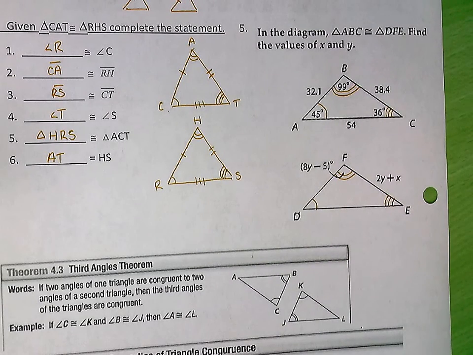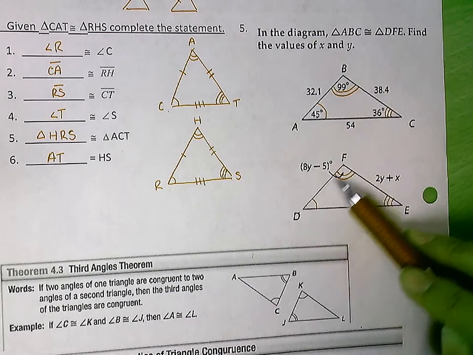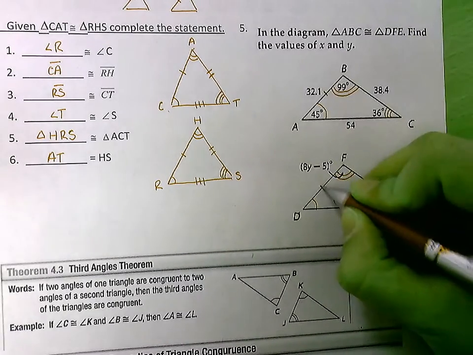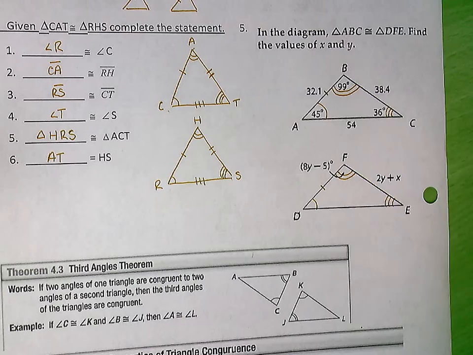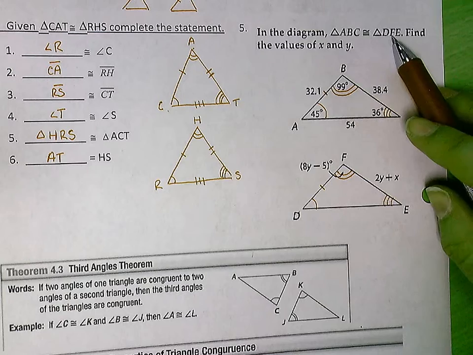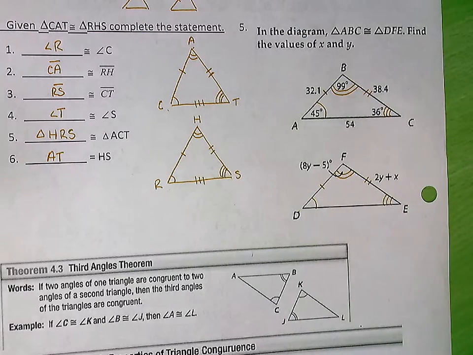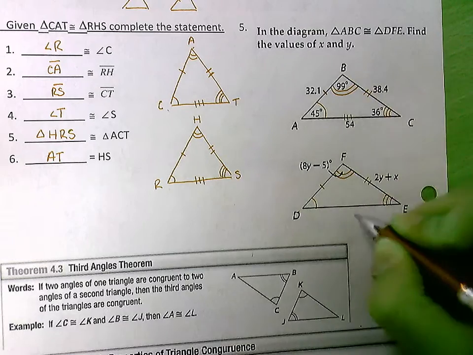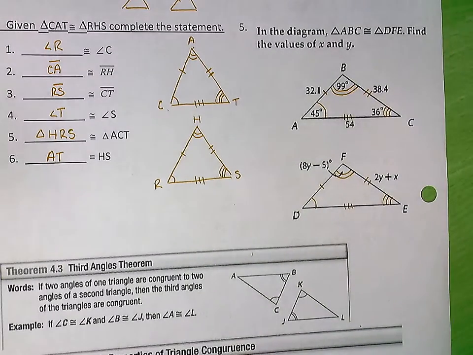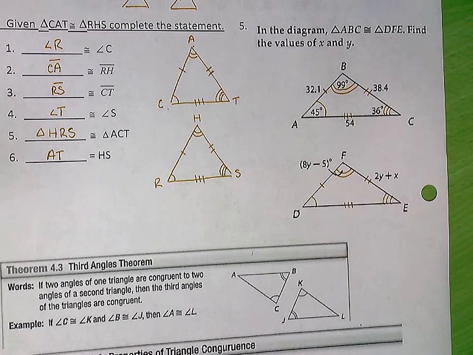Now it's the same thing with their sides. If I went from A to B, that side would be the same as from D to F. So I can label that with 1 dash mark. I went from B to C, and then I went from F to E. So those two sides are congruent. And then that last side, AC and DE, would be congruent. Now I want to label my triangles. That way I could set up an equation with equal sides.